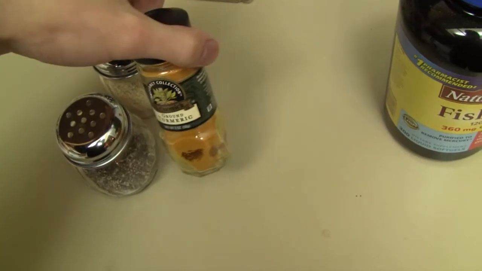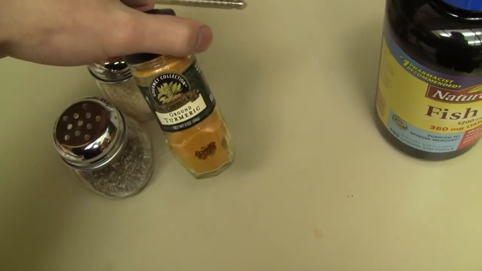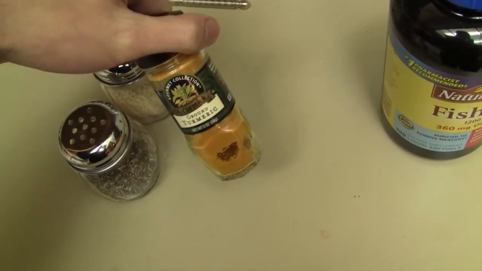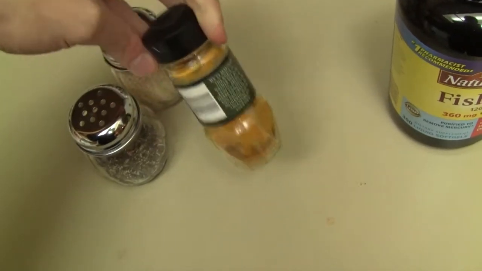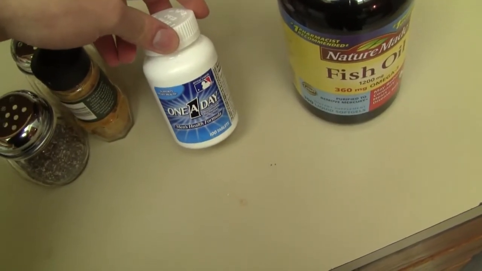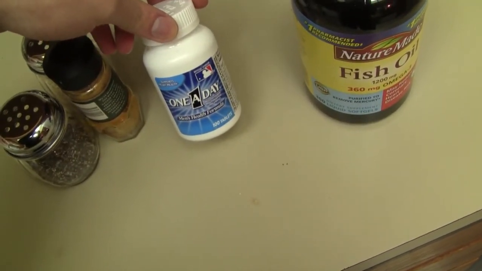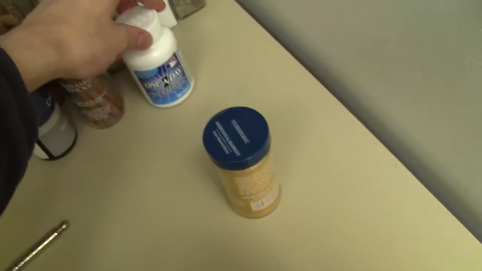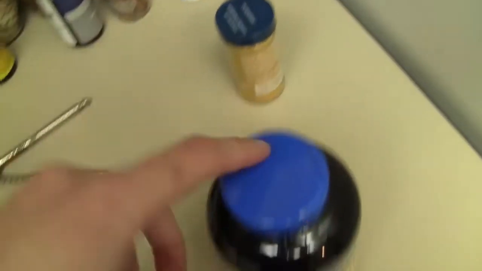Turmeric, it's also a good thing to have, but it doesn't really help your sleep. I think it's just good to have because it's supposedly beneficial. And again, vitamins, that's probably not bad to take one of those a day, but I'm more skeptical about these than I am about any of this other stuff.